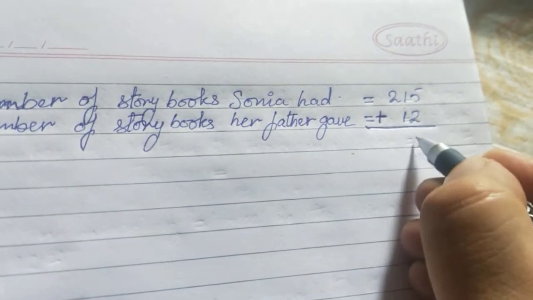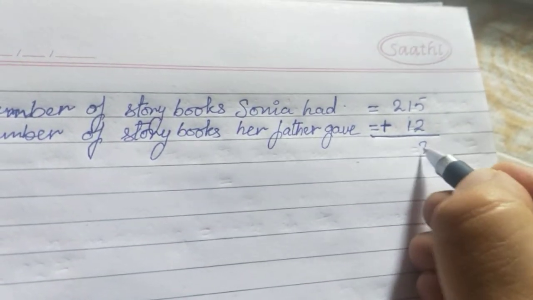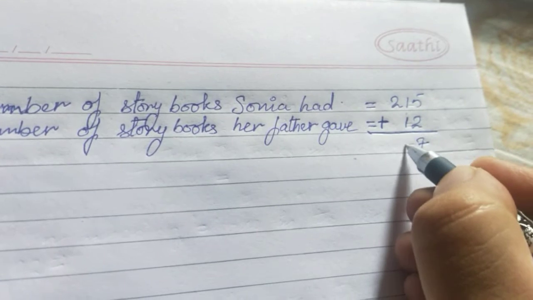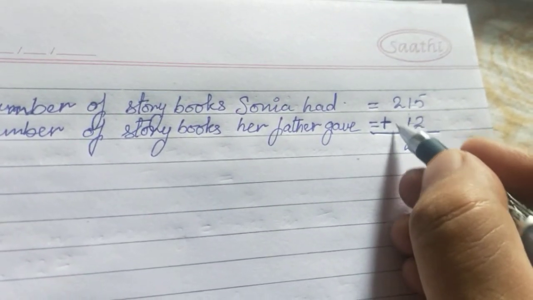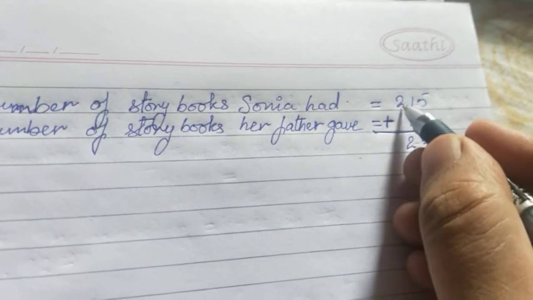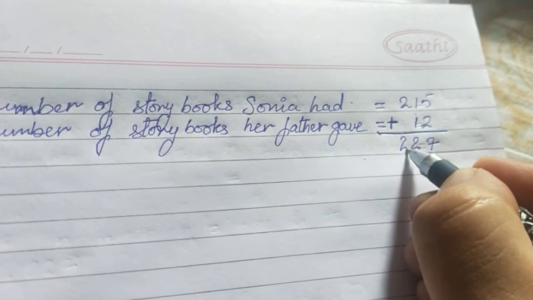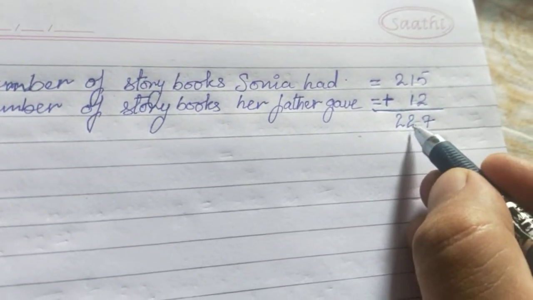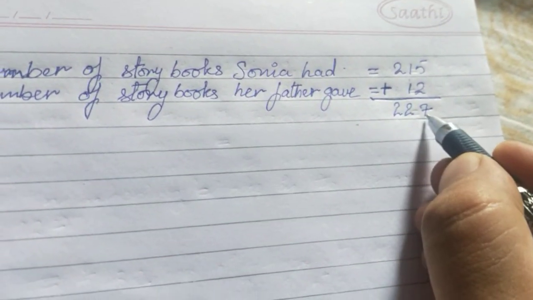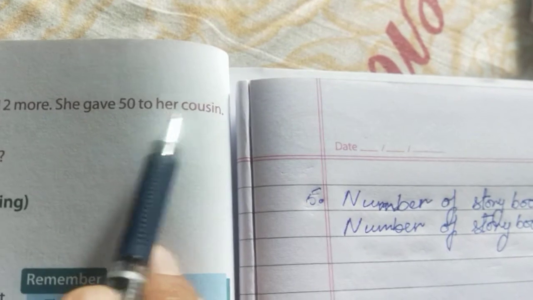5 plus 2, 6, 7. 1 plus 1, 2, and 2 plus, here there is nothing, so you'll bring that 2 from above down here. So the total number of storybooks now she has is 227. Now from this 227 she gave 50 to her cousin.